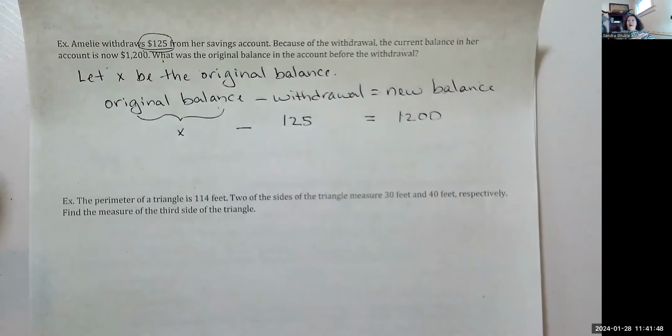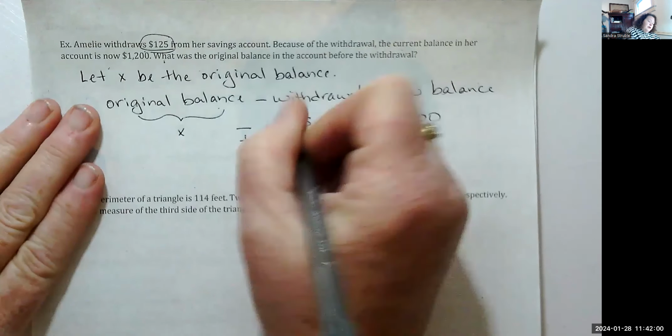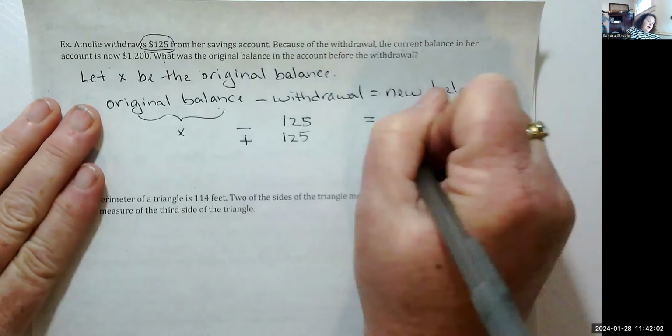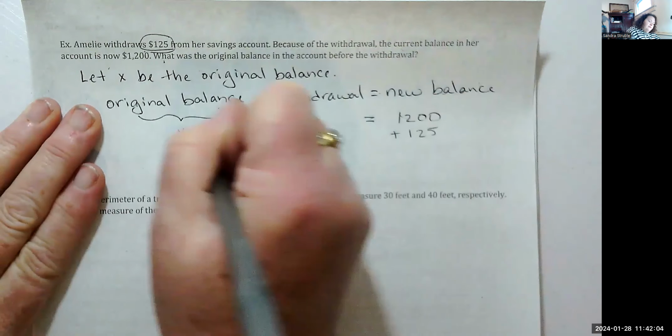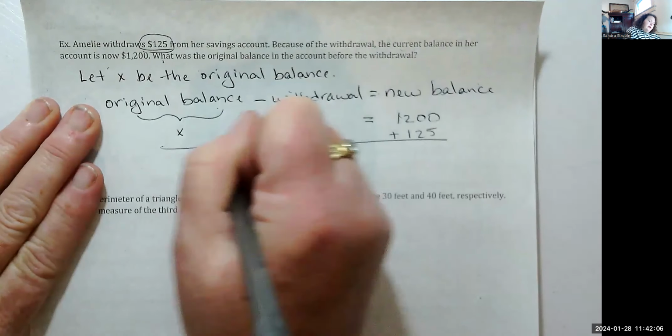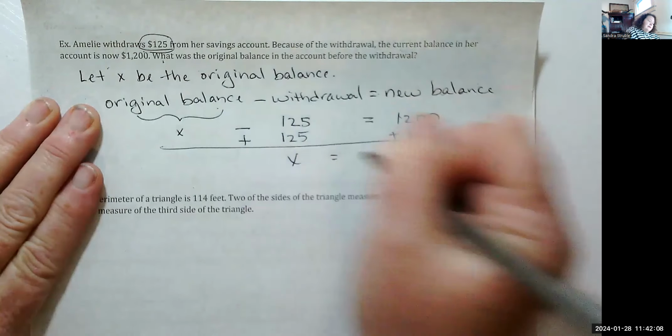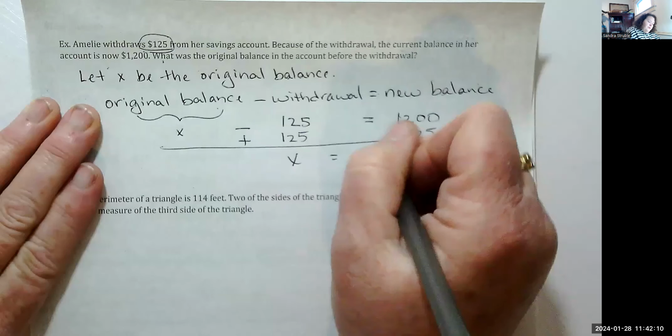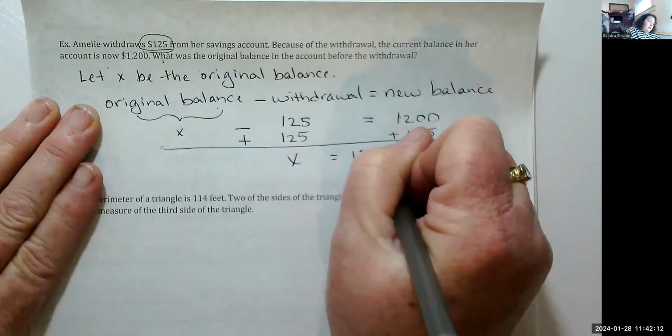Okay, I'm going to solve for X. So I have to look to see who's attached to X and how. 125 is subtracted from X. So we're going to do the inverse of subtraction, or the opposite, and we're going to add 125 to both sides. Do to one side, do to the other. That leaves us with X is equal to 1,325.